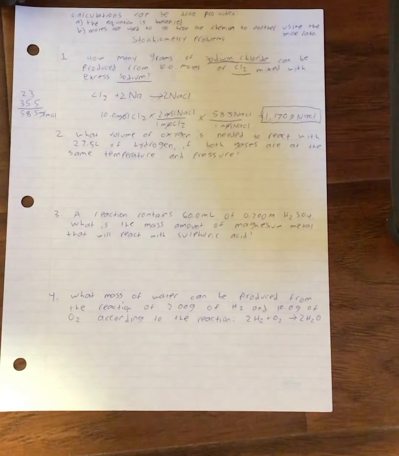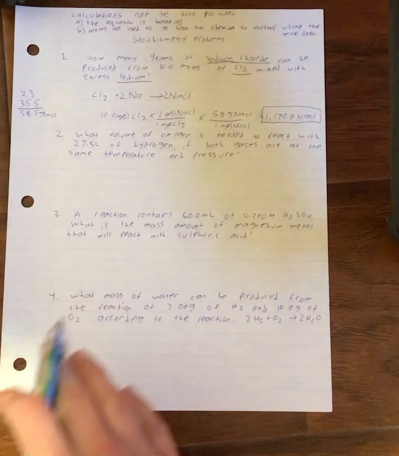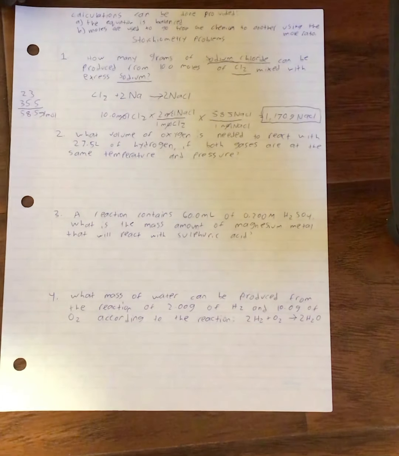So yeah, that's really all it is. That's the idea behind stoichiometry: when you have a given amount of one element or compound in a reaction, and you're trying to figure out the amount of a different element or compound in the reaction. Now, let's go to question number 2.